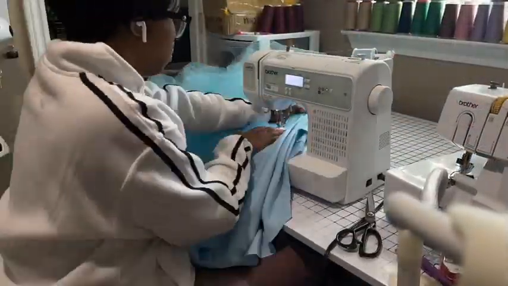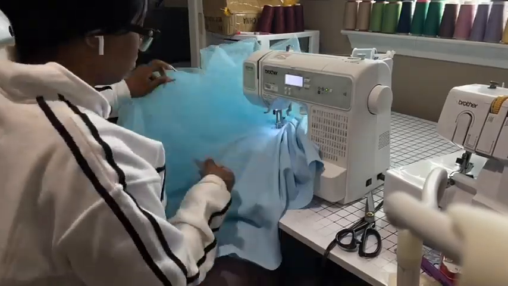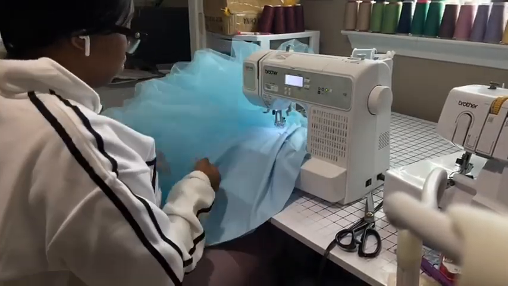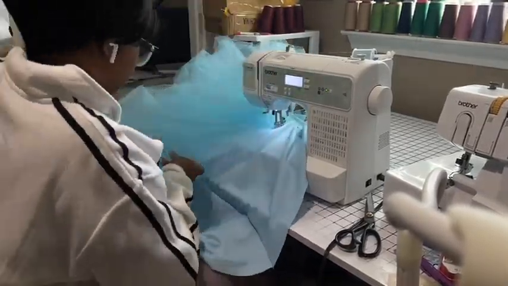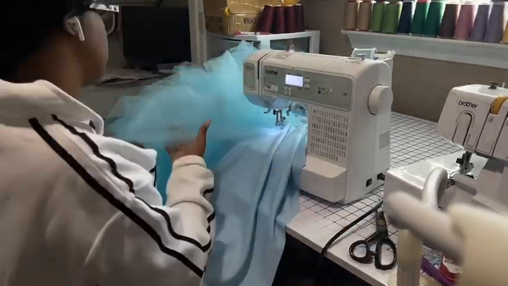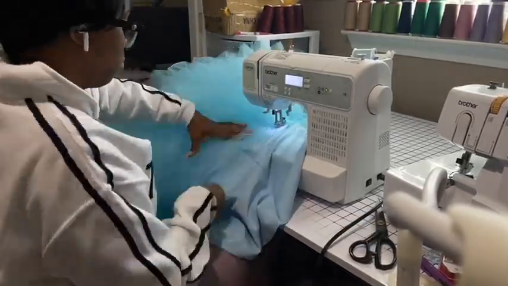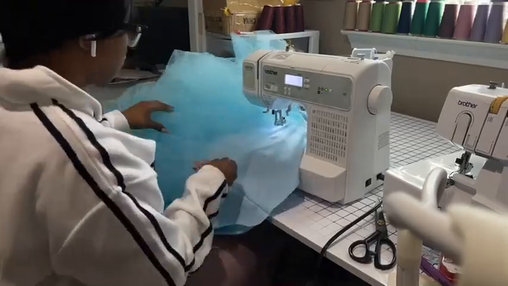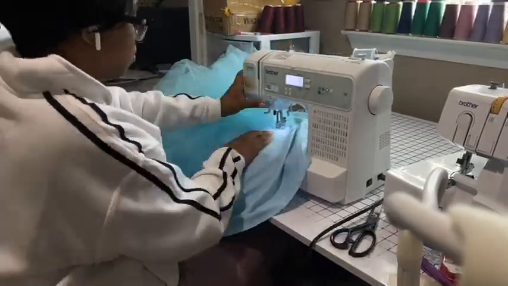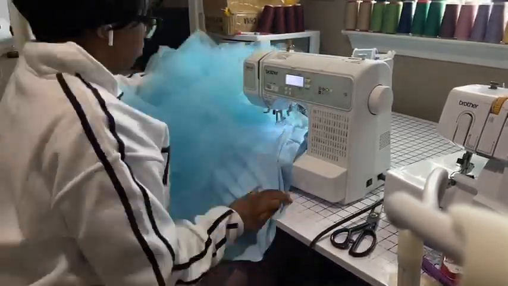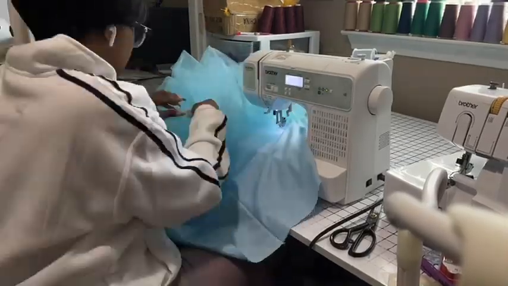Now I'm working on finishing up my train. So I had already started the train a week or two ago and just hadn't completed it. So I'm just going around, and you can see I have my tulle folded over, and I'm just hand gathering it and stitching it down as I go around and around until I reach the bottom of the train.